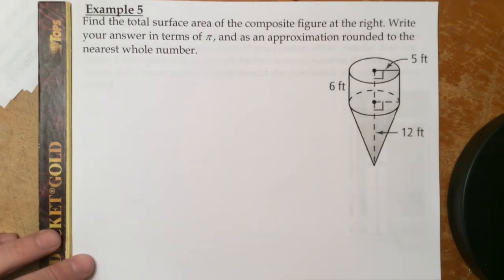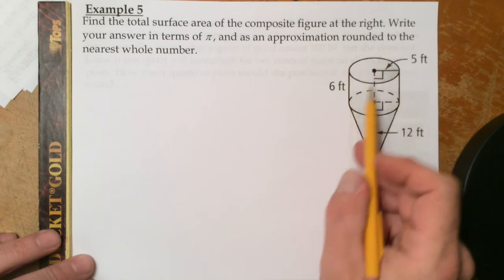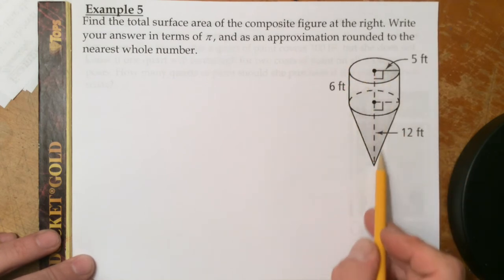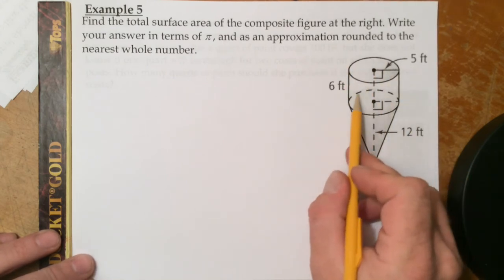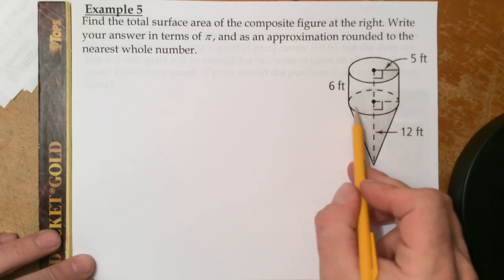Example 5. Now for some composite work. Find the total surface area of the composite figure at the right. Write your answer in terms of pi and as an approximation rounded to the nearest whole number. Here we have a cylinder that's connected to a cone. The cone and cylinder share one of the bases.